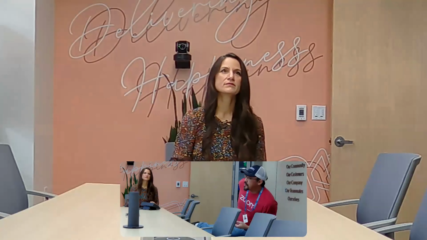What you're viewing here is the Logi Sight. It is a companion device to the Rally Bar. It is a very, very cool, inexpensive way to bring a multi-camera experience to a room such as this. We have other experiences we're going to show you, but this is one of your options.